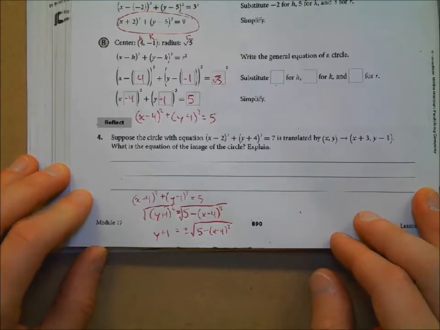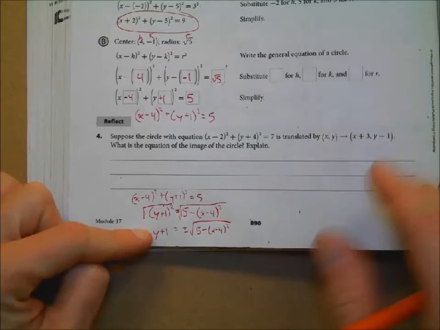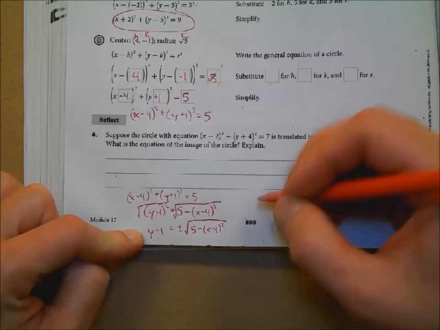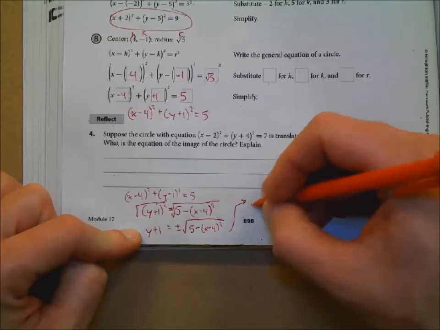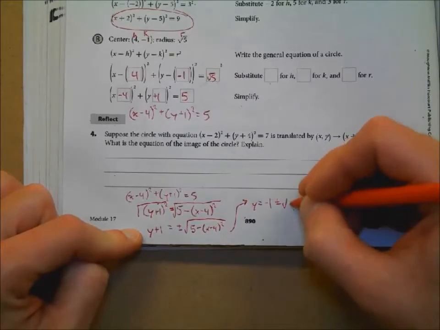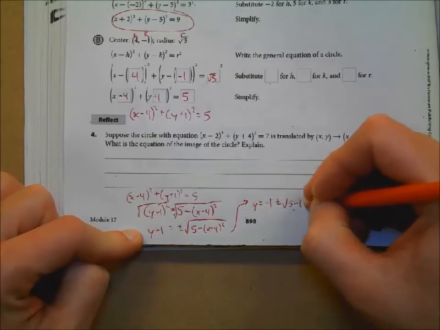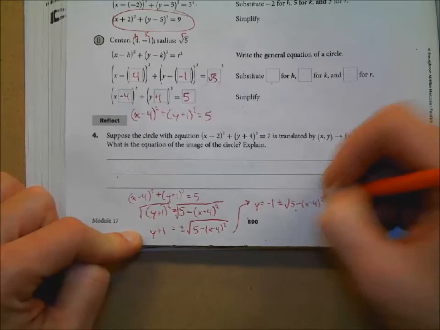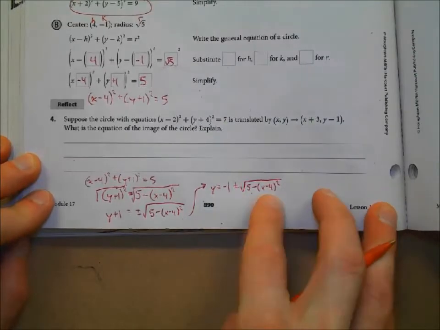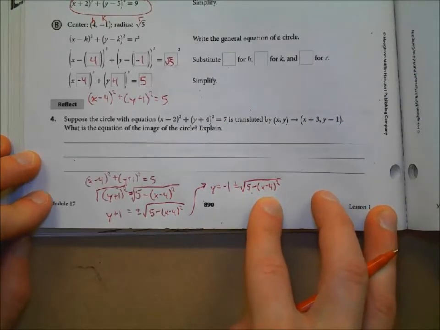Okay, so again, all we did was square root the square there to get us the y plus 1 by itself. And then what's our final step here to get the y by itself? Yeah, just subtract 1. So we get y equals negative 1 plus or minus the square root of 5 minus the quantity x minus 4 squared. Okay? And that is solved for y. So we can now graph this in our graphing calculators.